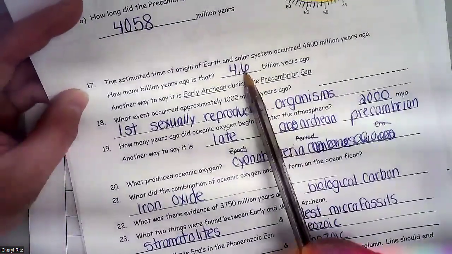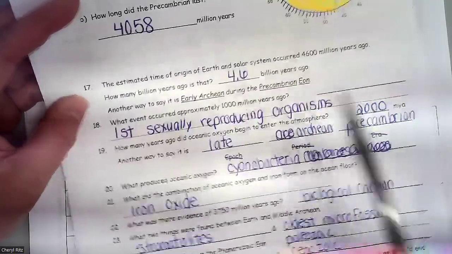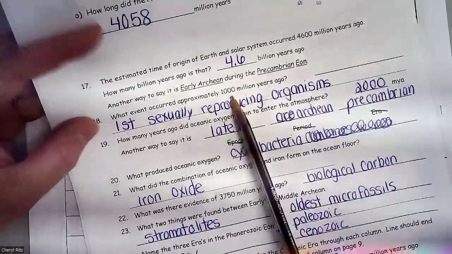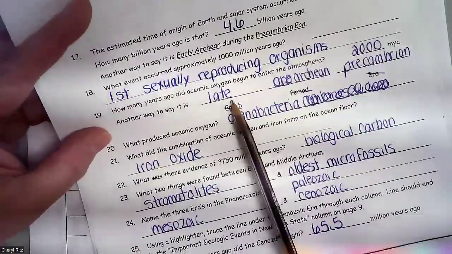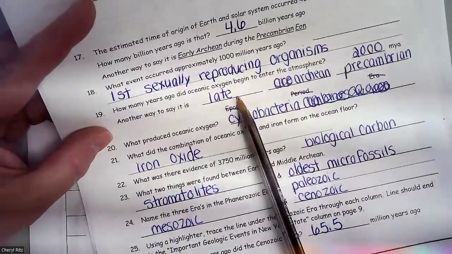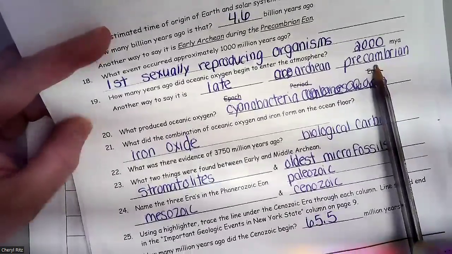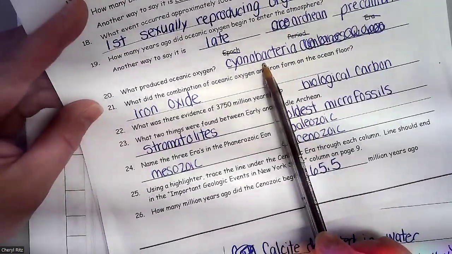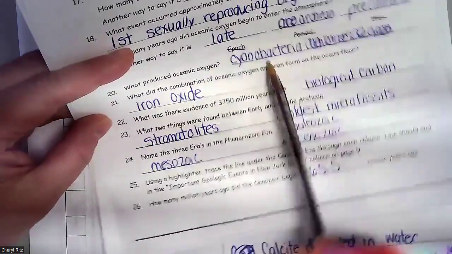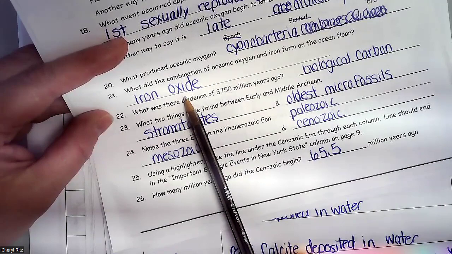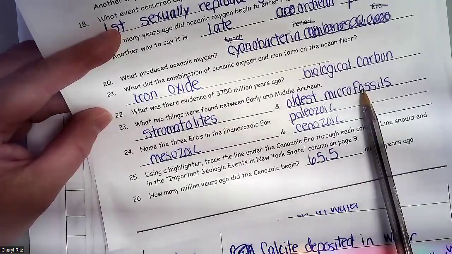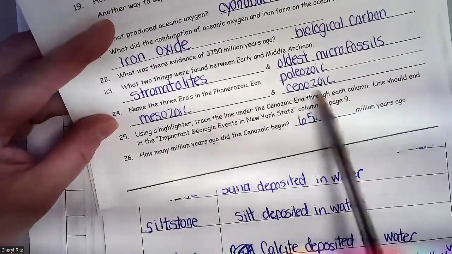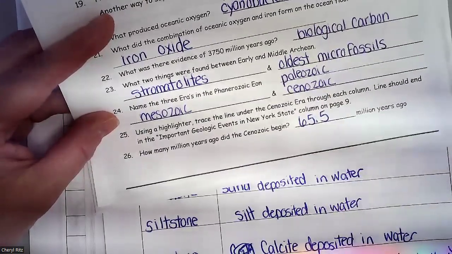All right, we got to kind of speed it up. 17 is 4.6. What event occurred 1,000 million years ago? The first sexually reproducing organisms. Then we have 2,000 million years ago, the late Archean and the Precambrian. Cyanobacteria produced the oxygen. Iron oxide was on the ocean floor. This is all straight from the reference table. Biological carbon, stromatolites, oldest microfossils, Paleozoic, Mesozoic, Cenozoic, and 65.5. All right, we got 3 minutes. Let's keep going.